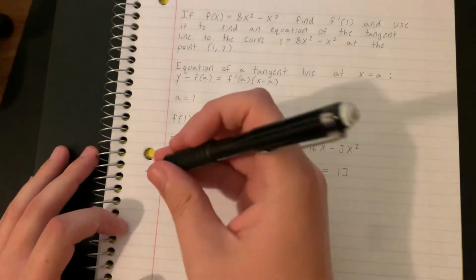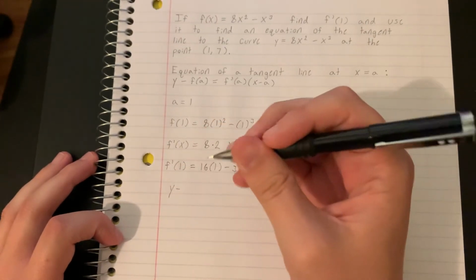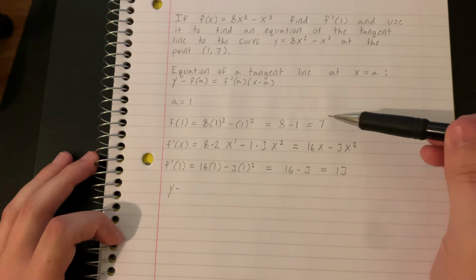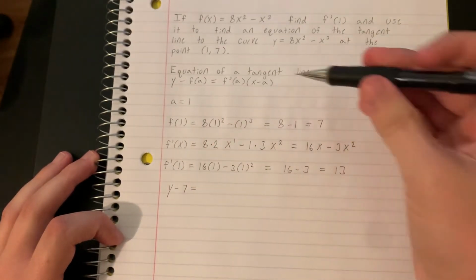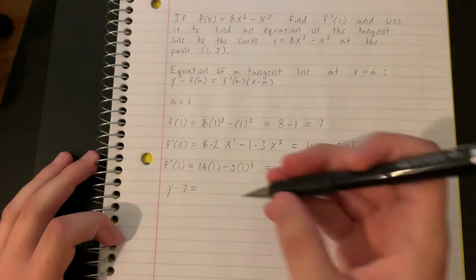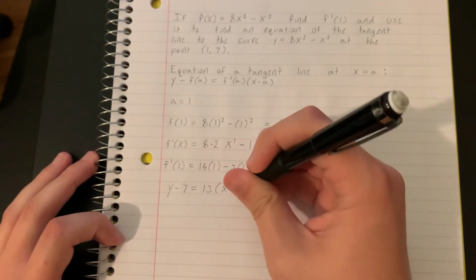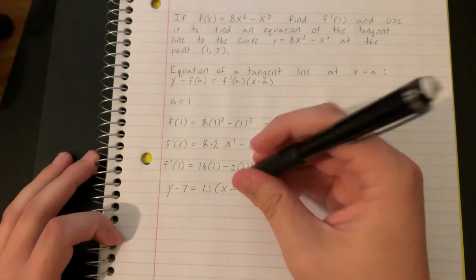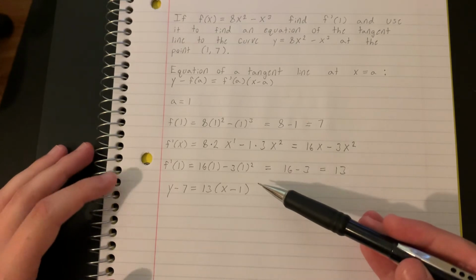So let's go ahead and start rewriting. We have y minus f of a. We found out that f of a is 7. So y minus 7 equals f prime of a. F prime of a we found out was 13. So 13 times x minus a. So x minus 1. So this is the equation of our tangent line.